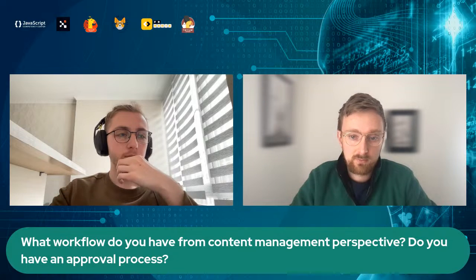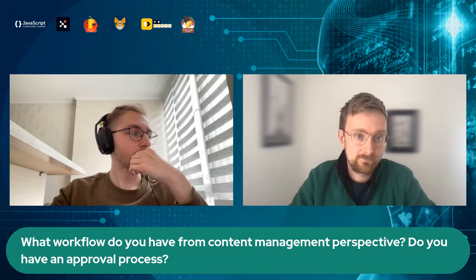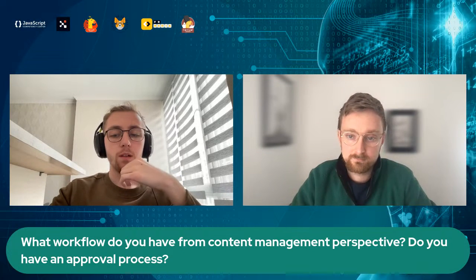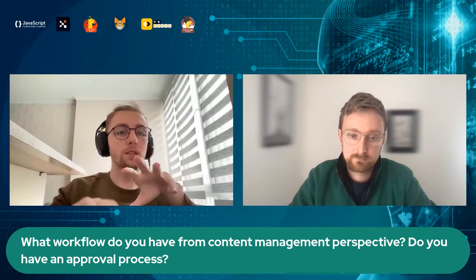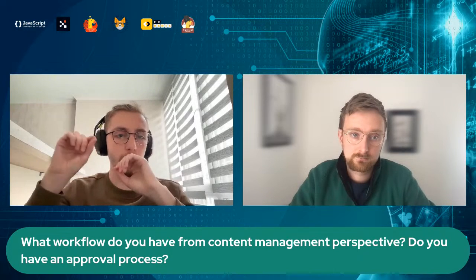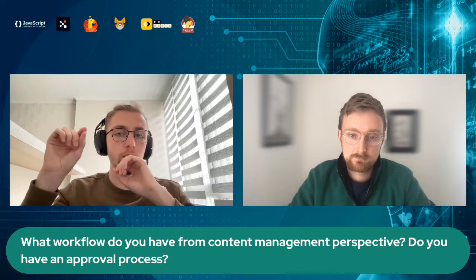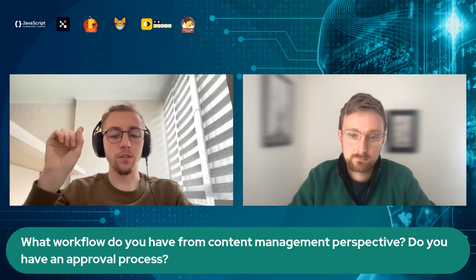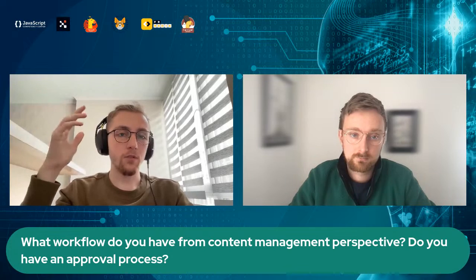Okay, good recommendation. One more: what workflow do you have from a content management perspective? Do you have an approval process? So we have statuses. You have different fields here, whether you allow it when you request something to be sent for translation, or when you receive it back.